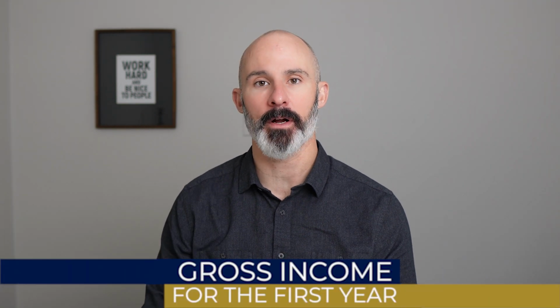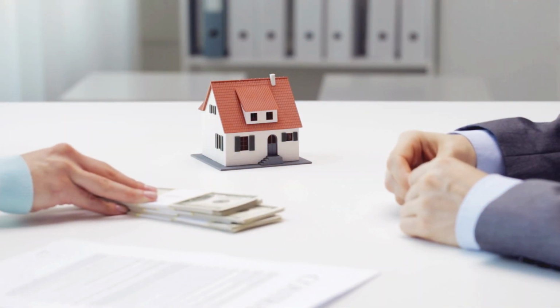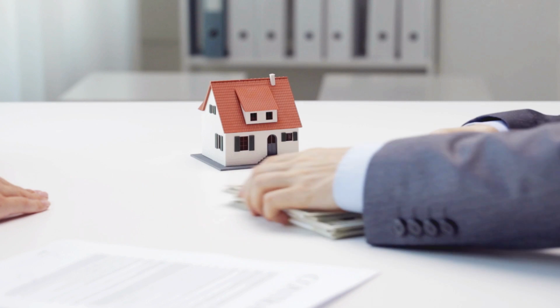And so with the rent roll, what we want to do is project it 12 months forward, right? So annualize it. Realistically, we'd want to know what we're going to collect for gross income for that first year. That will give us a gross operating income number that we can project forward and say, when we buy this, we're expecting that this is going to be the income that we inherit.